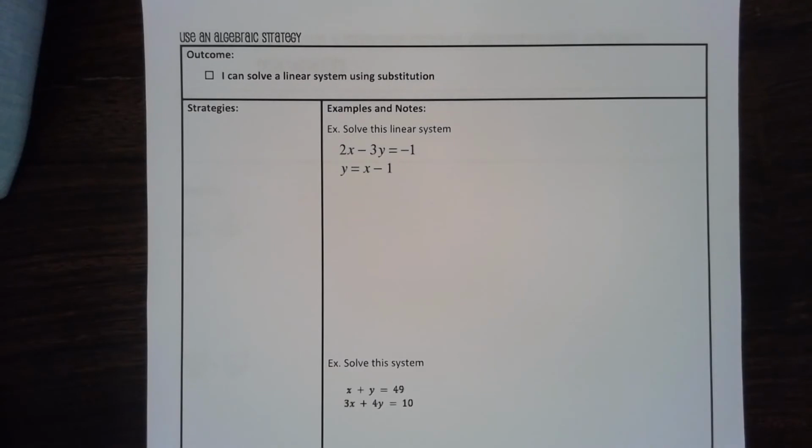All right, this is the last lesson for this course, and we're just doing a very brief overview of solving systems. We looked at how to solve systems graphically, and now we want to look at using an algebraic method, because sometimes when we use a graphing method, we get approximated answers, and we don't want approximated answers, right? We want very exact answers. So substitution or an algebra strategy will help us get those exact answers.